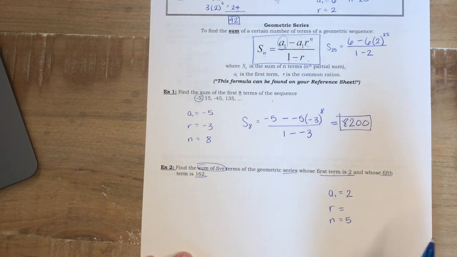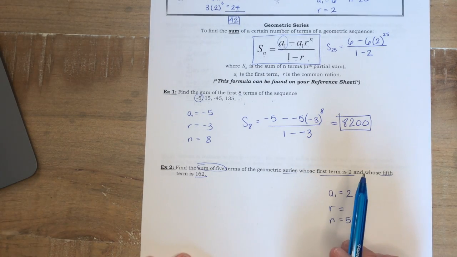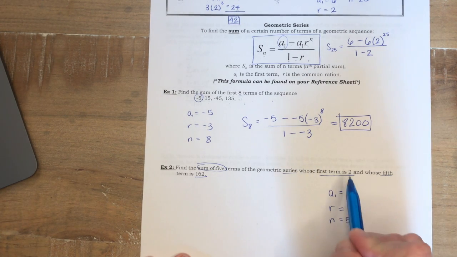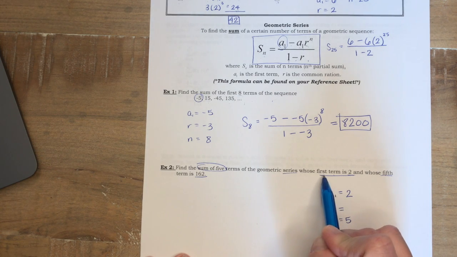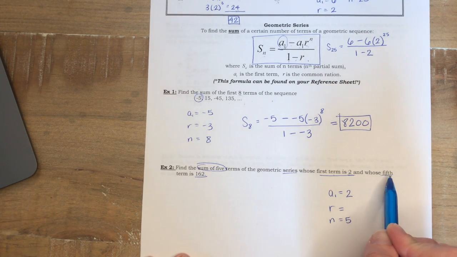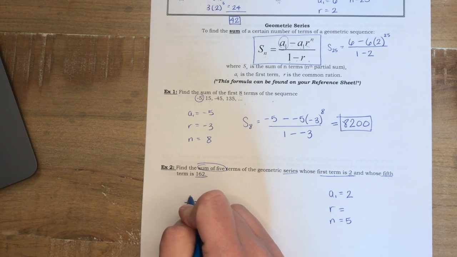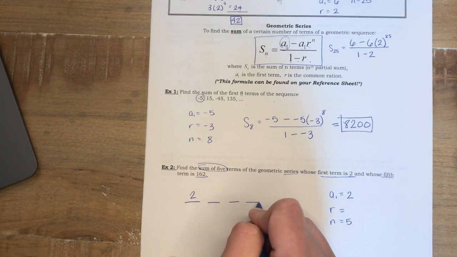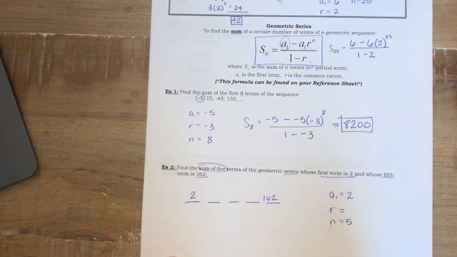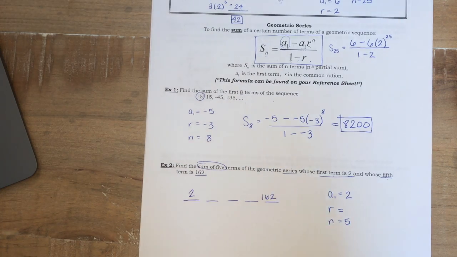All right, so we did this kind of question a few lessons ago. I forget the lesson number, maybe 75, I think, where they gave you one of the terms and they gave you another term, not a consecutive term, and you had to go backwards and kind of figure it out. So this is where I like to draw it. So the first term is 2, and then the second, third, fourth, 5th term is 162. And you could kind of just guess and check if you're good at that. Sometimes it's fractions that you're multiplying by, so that might be harder to guess and check, but sometimes it's a whole number and you can kind of just tell.